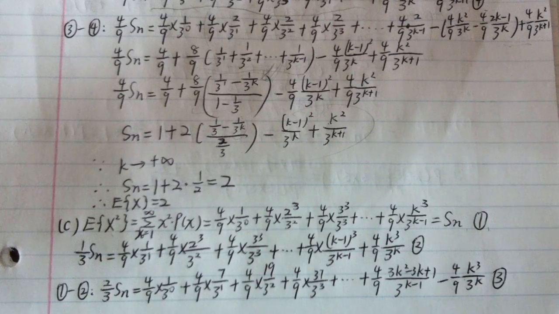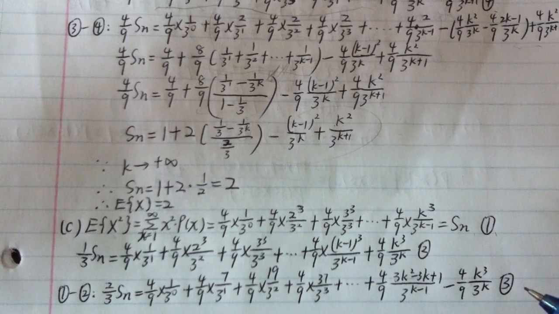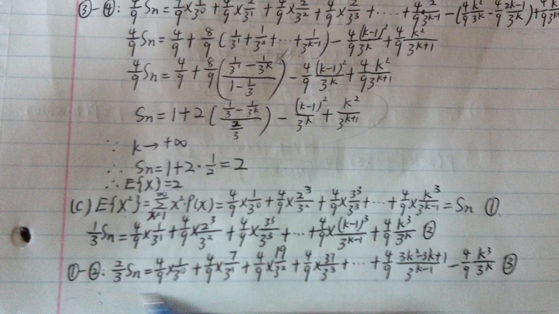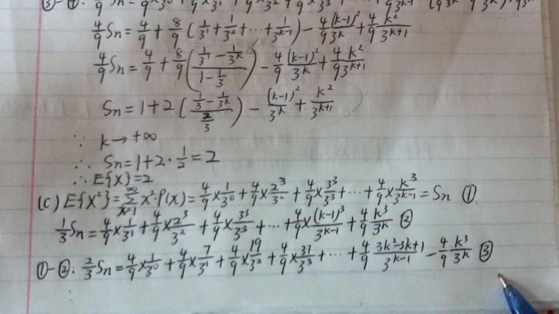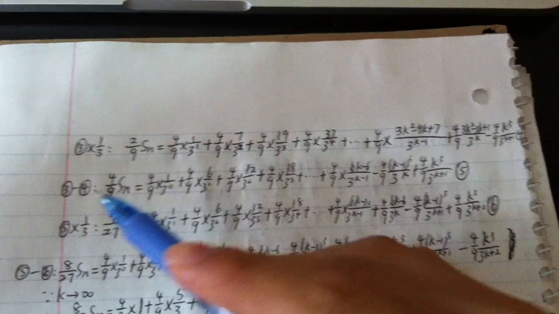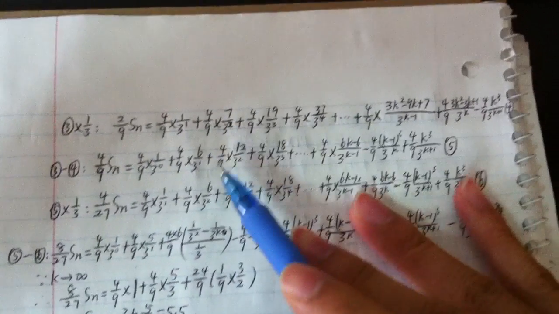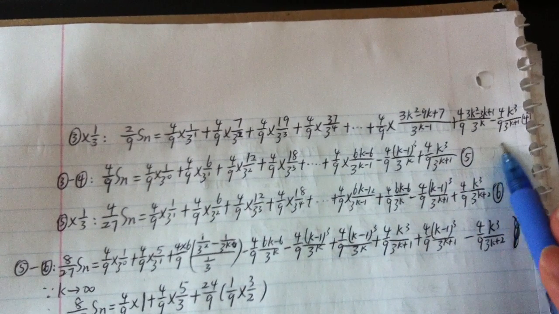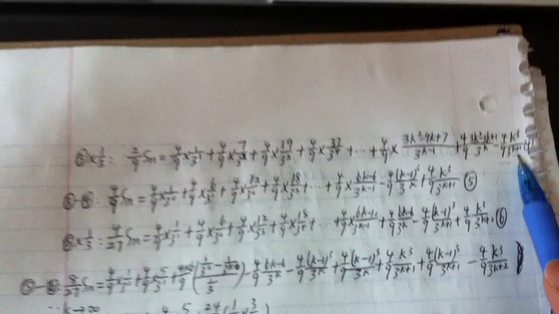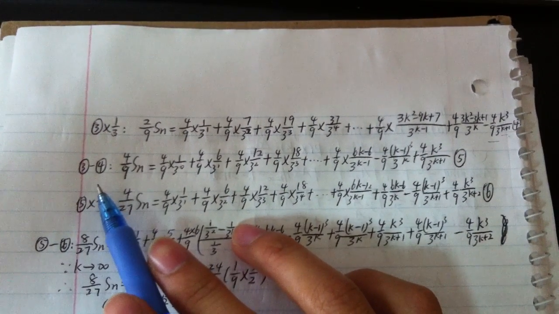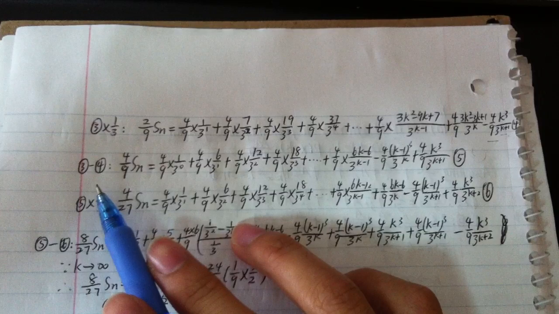Equation 1 times one third gives equation 2, and equation 1 minus equation 2 gives equation 3. Then equation 3 times one third gives this equation, equation 4, and equation 3 minus equation 4 gives equation 5.